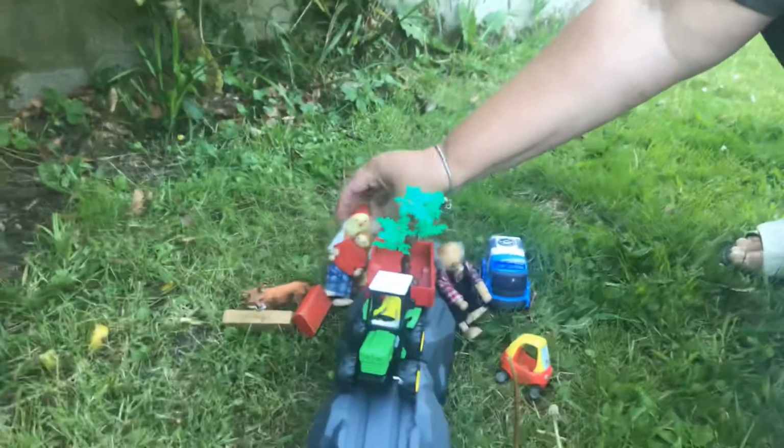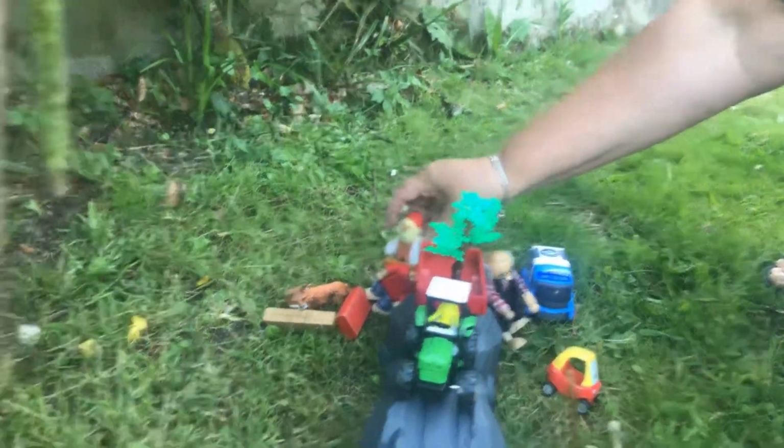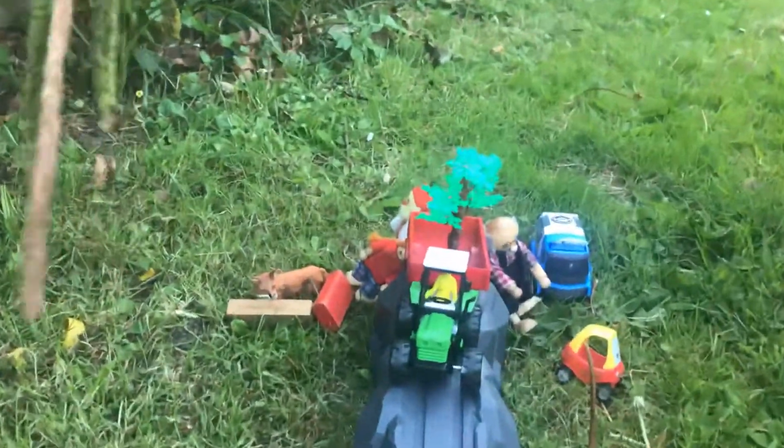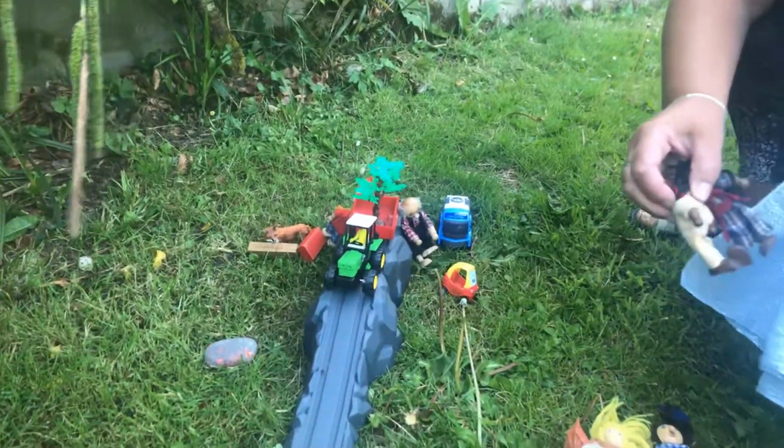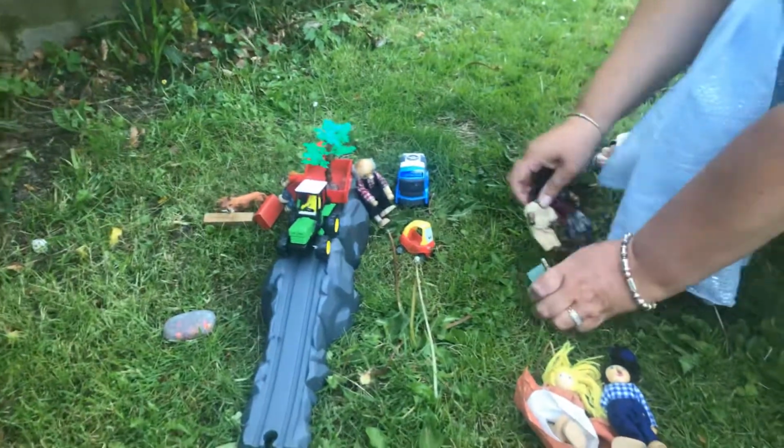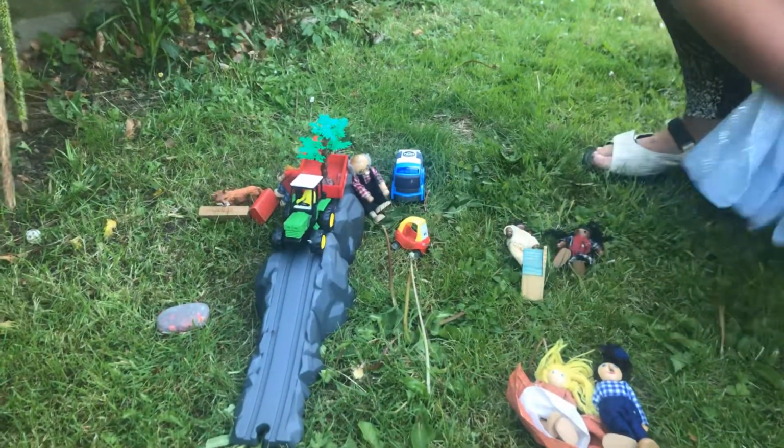And then Oren and Ayla are over playing with the animals in the zoo. But Ava and Emily decide they're going to make a house. So they get their house and they're going to play house outside.